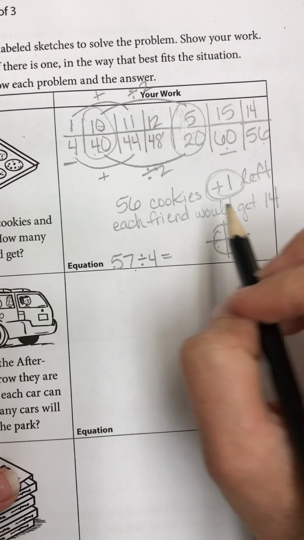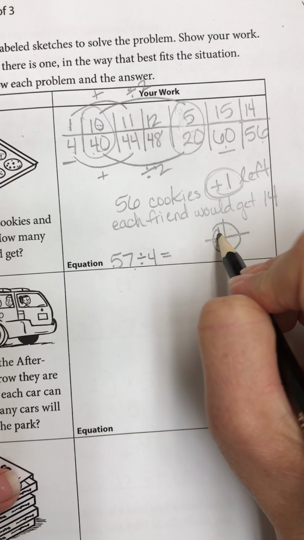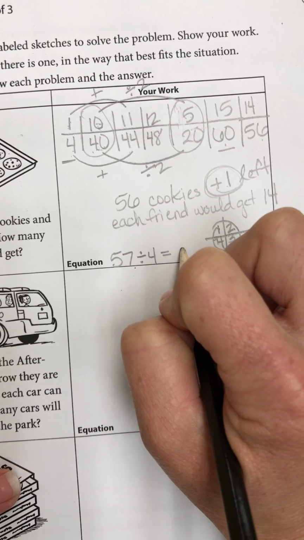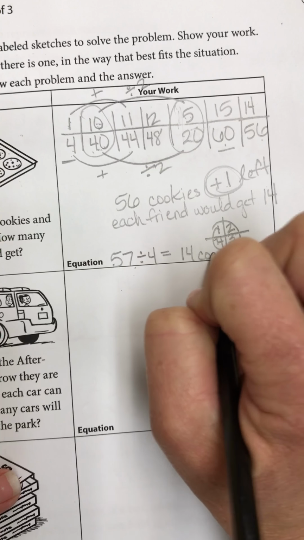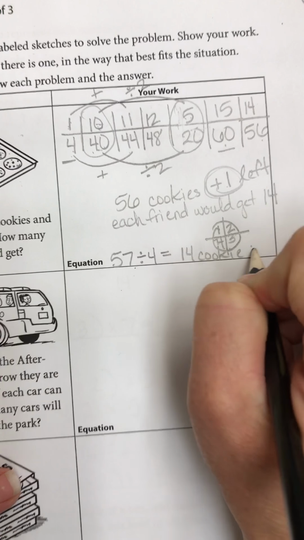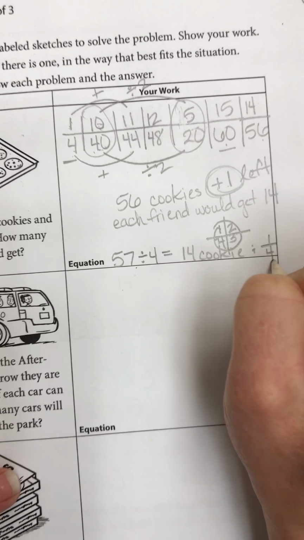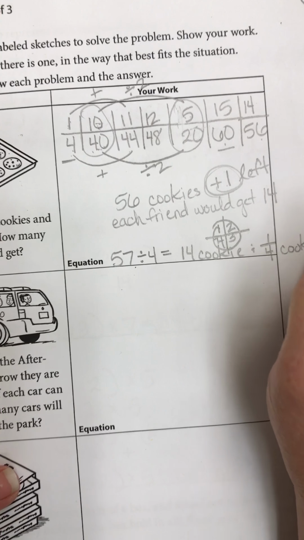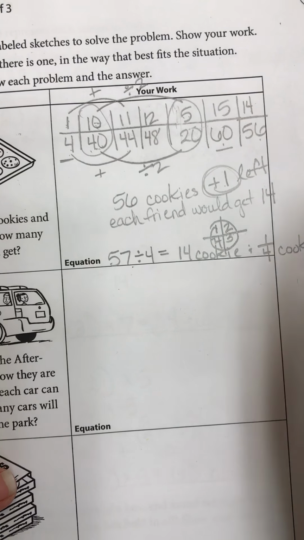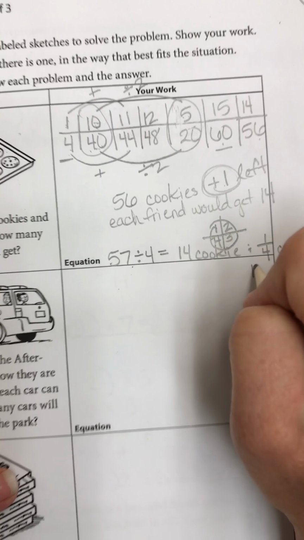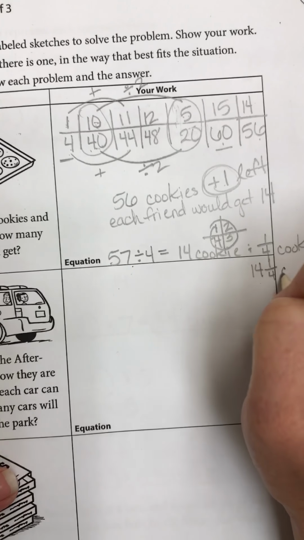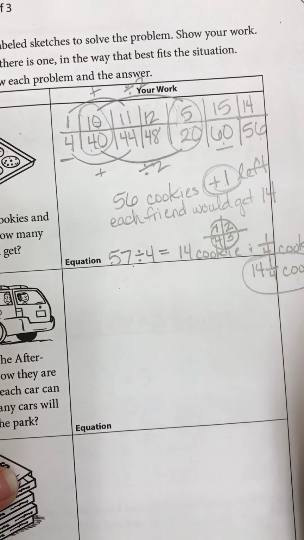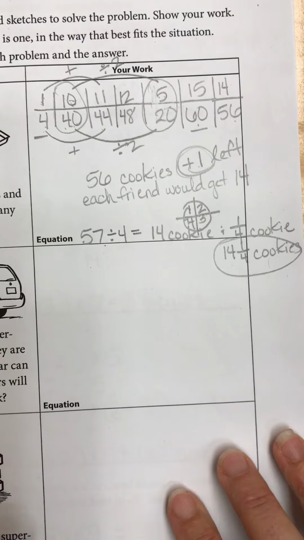So each person would get 14 cookies and 1/4 cookie. Okay, so it would be 14 and 1/4. Is what each of the 4 friends would get.